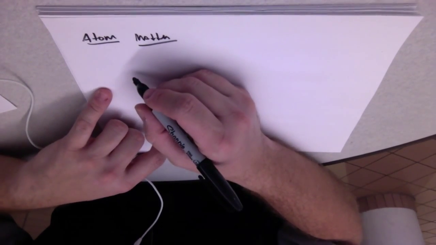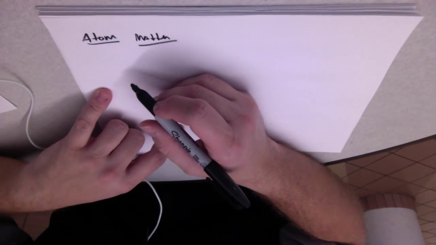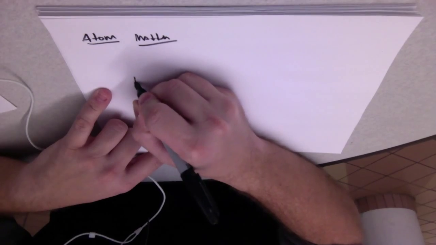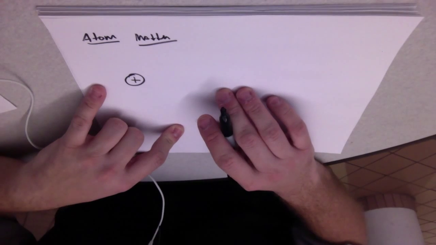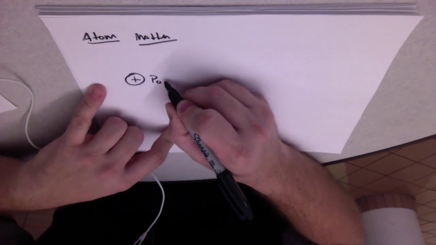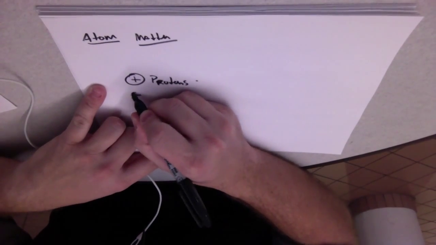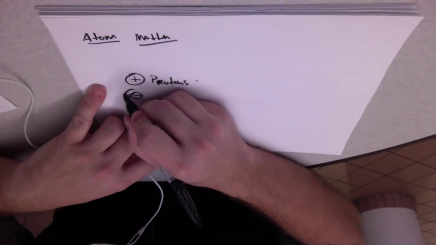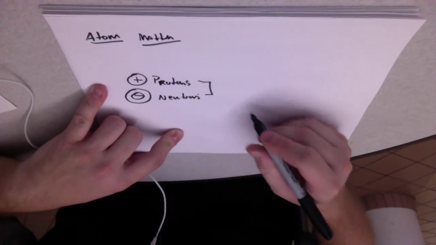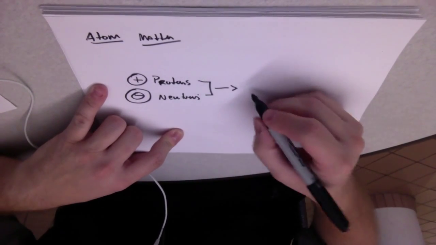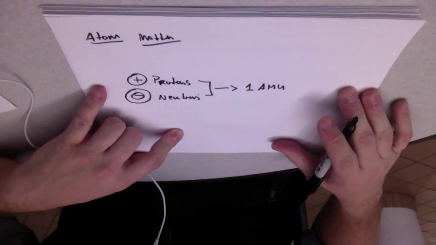And we know that these atoms contain basically three fundamental components as far as chemistry is concerned for the most part. So in the nucleus, we have positively charged particles with a large amount of mass, and these positively charged particles are called protons. And then we have neutral particles with no charge, and we call these neutrons. Both protons and neutrons have about the same mass, and we'll just say that these take up 1 AMU, or 1 atomic mass unit.